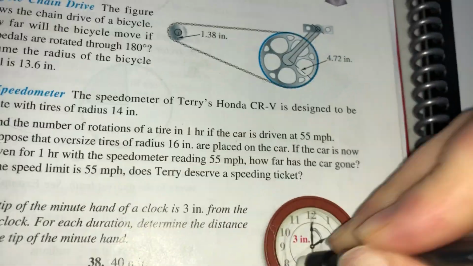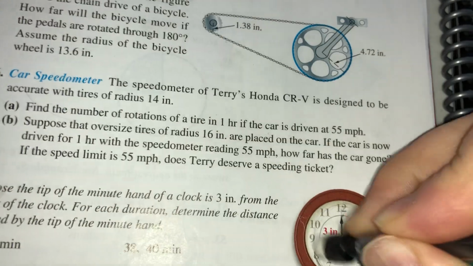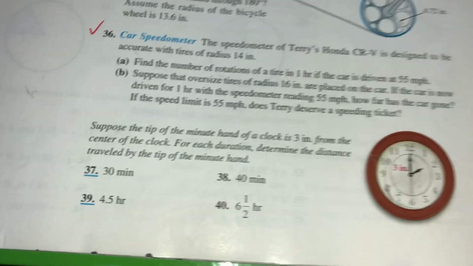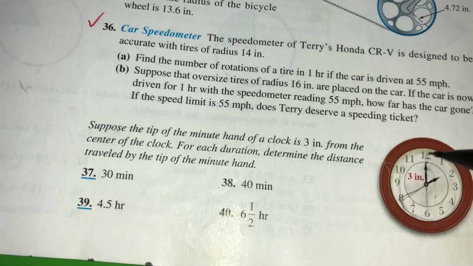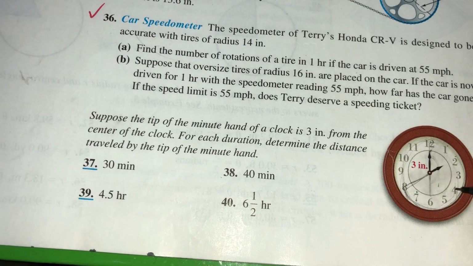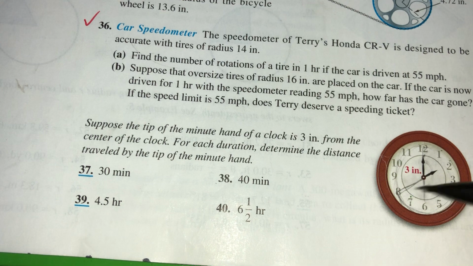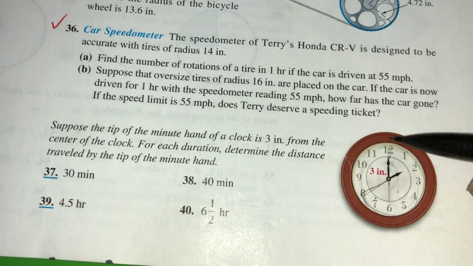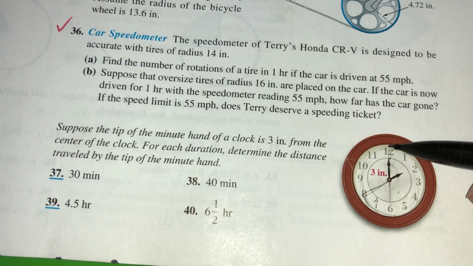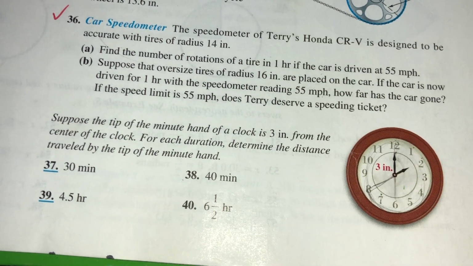Now 38 gets a little bit more complicated because it's 40 minutes. Well, guys, do you remember in the very beginning of this class we did a clock problem? And so if it's at 40 minutes, remember we had figured out how many degrees each of these was? If you forgot, I'll just tell you. It was 12, right? 360 degrees around the whole circle divided into... Oh, wait.